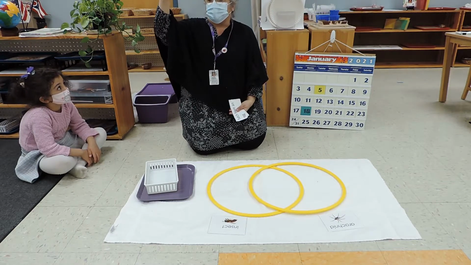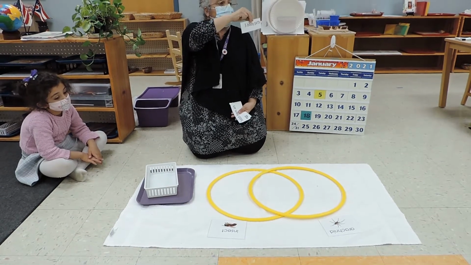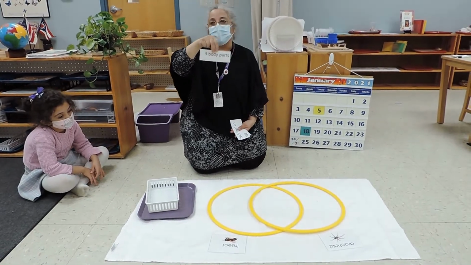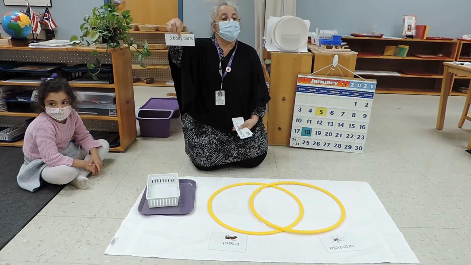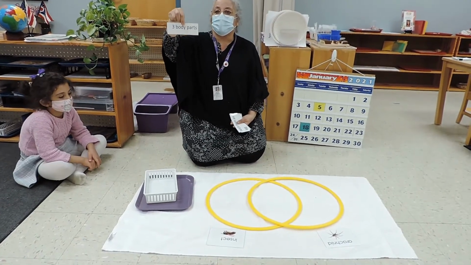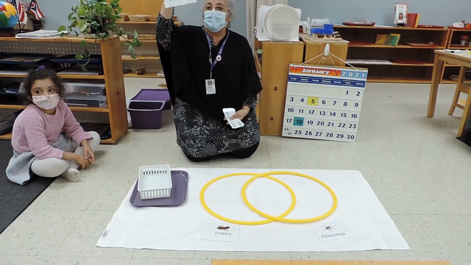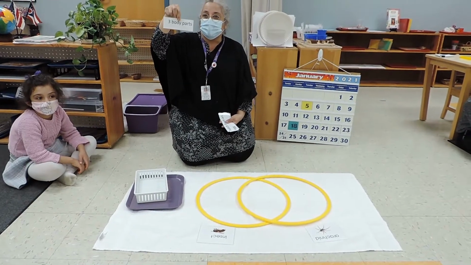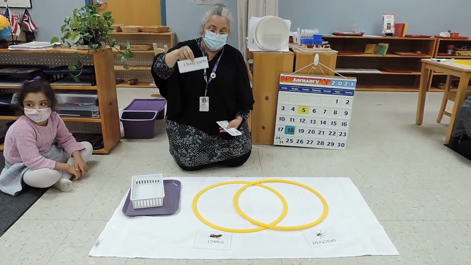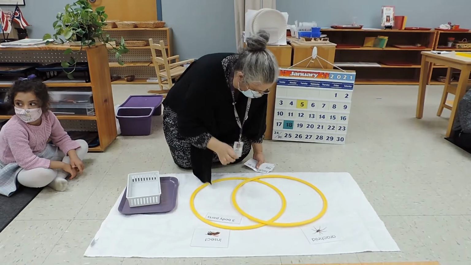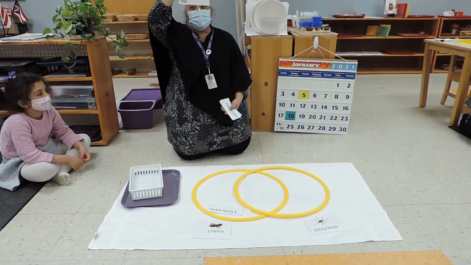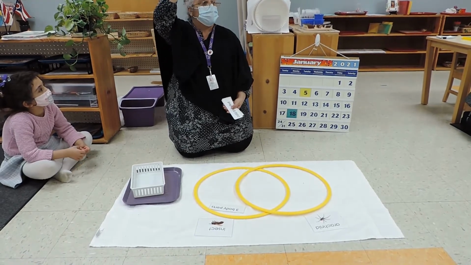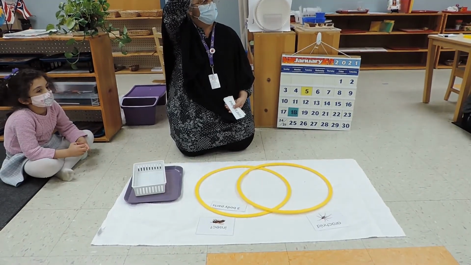Three body parts. Is that something true for insects, arachnids, or both? Raise your hand. Shreya. Insects. Insects have three body parts. Do you remember what they are? Head, thorax, and abdomen. Hatch from eggs. Raise your hand if you think you know the answer. Olivia. Both.